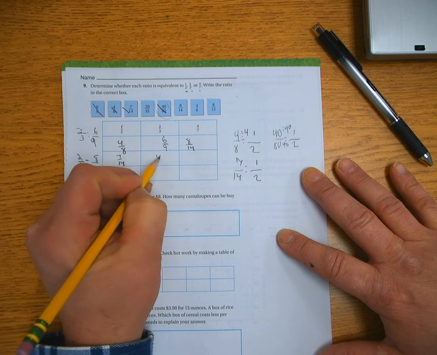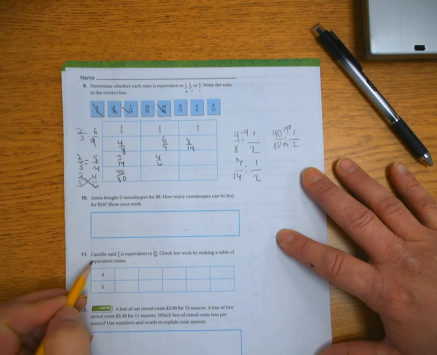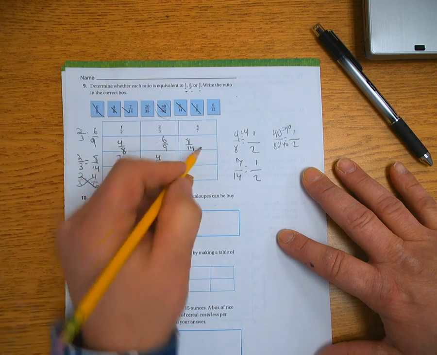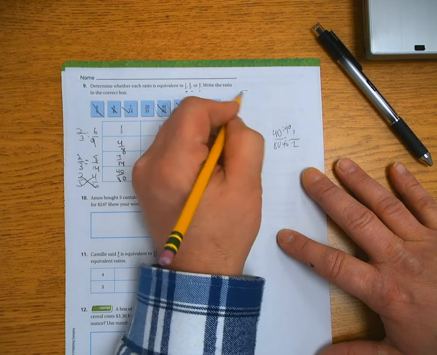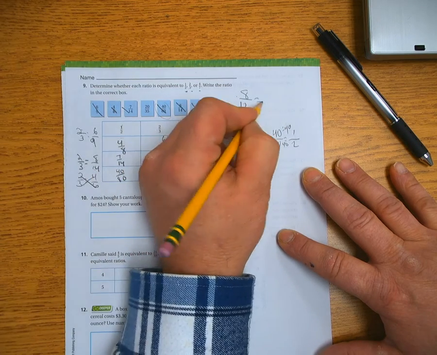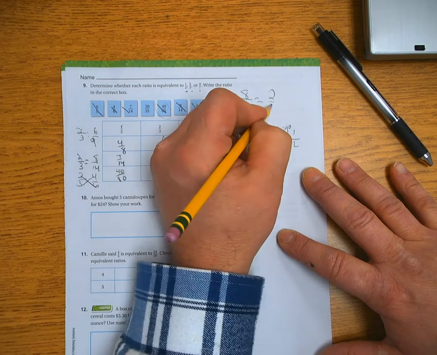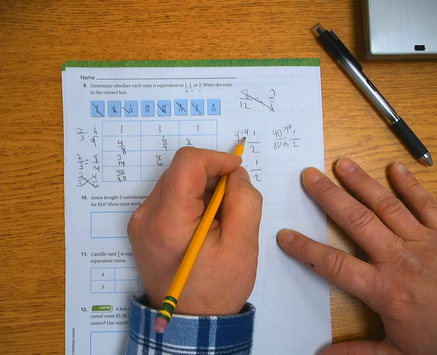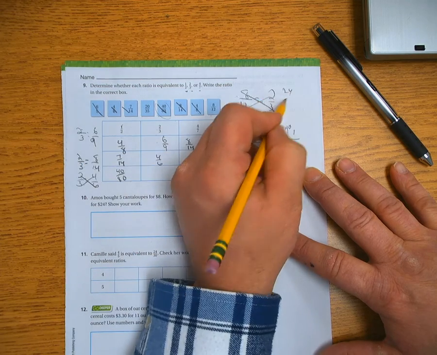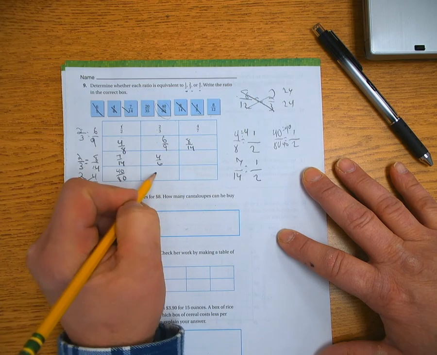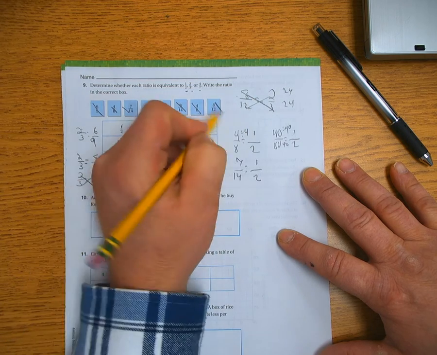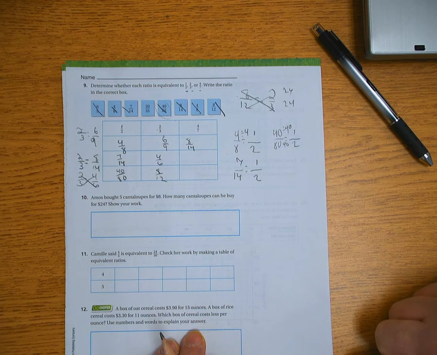So it is equal there. Come up here. 8/12, 2/3, 8 times 3 is 24, 24. So it's right there.